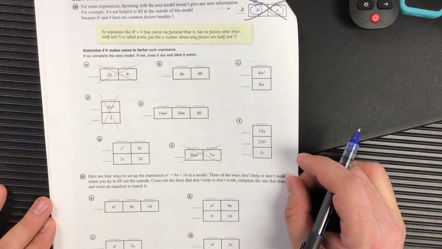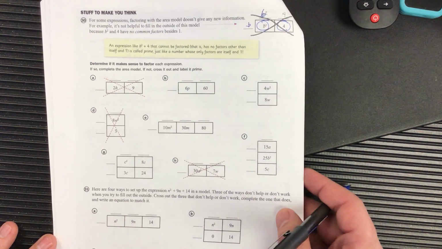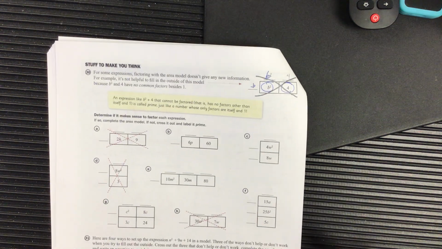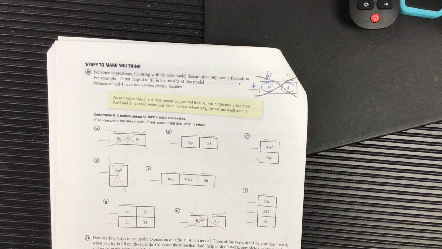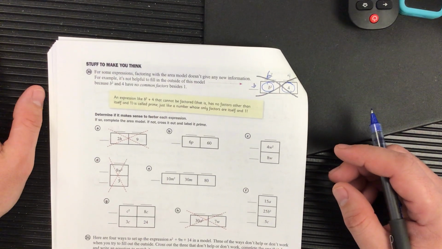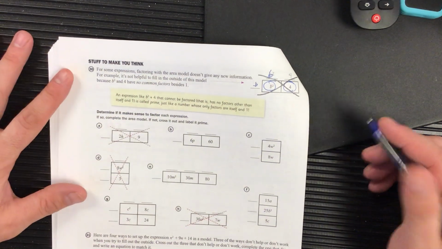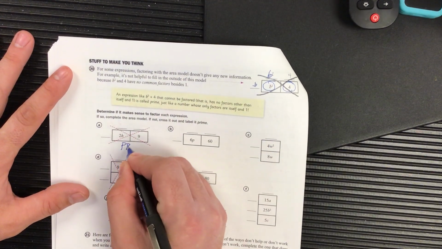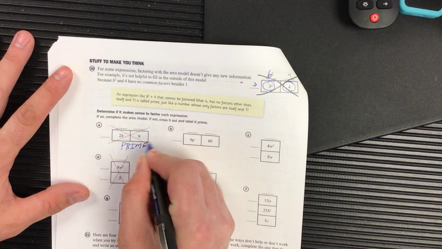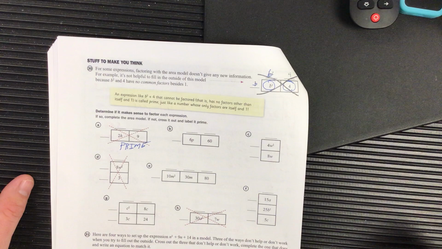All right, so letter A. We'll do a couple of these together, and then I want you to do the other ones. It says determine if it makes sense to factor. If not, cross it out and label it prime. It says 2h and 9. What can you take out of 2 and 9? Nothing. They both do not have an h on there, so that one is actually going to be prime. They are not like terms.